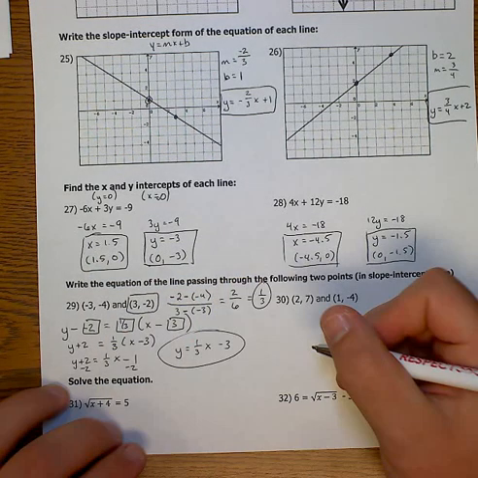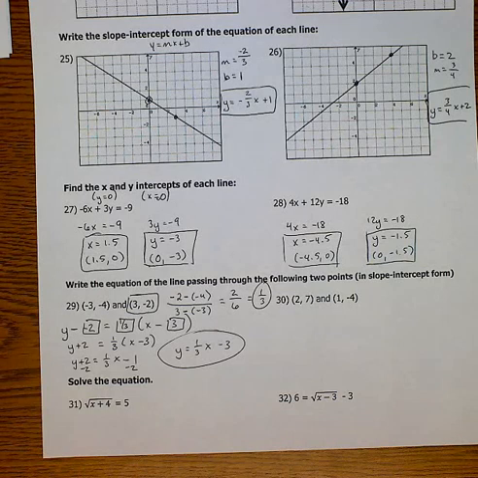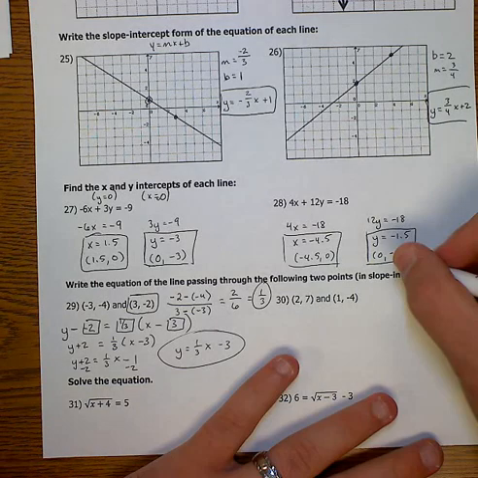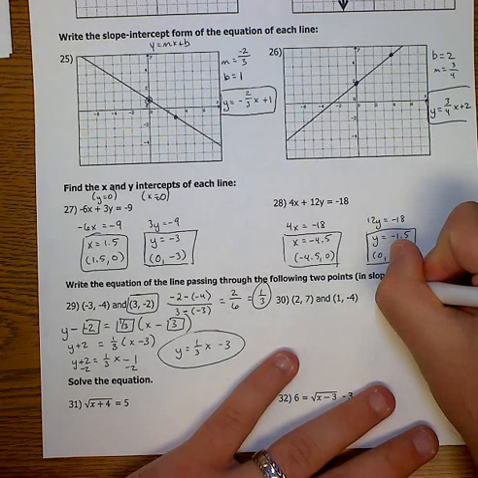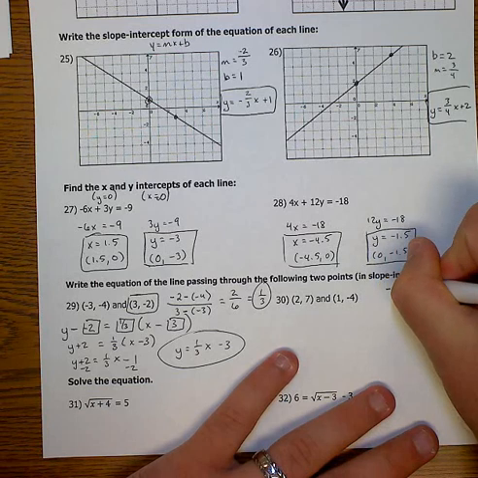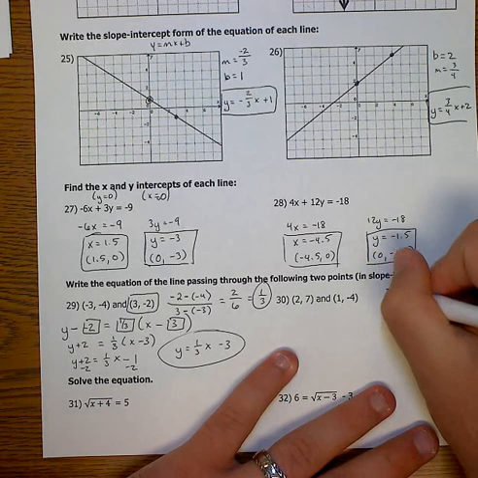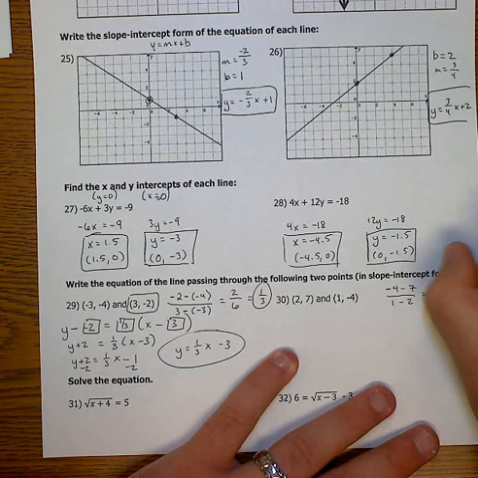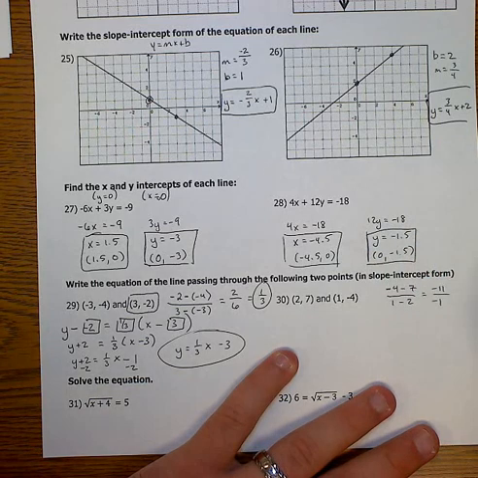Okay. Number 30, same idea. I'm going to subtract my x's, so negative 4 minus 7, and then 1 minus 2. Negative 4 minus 7 is negative 11, 1 minus 2 is negative 1. Negative 11 divided by negative 1 equals positive 11.